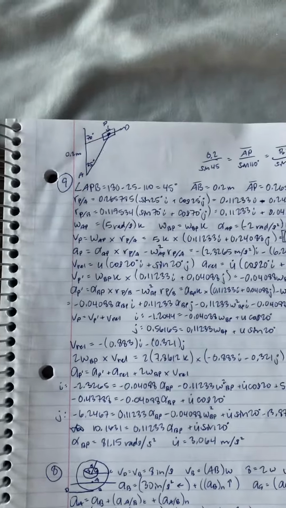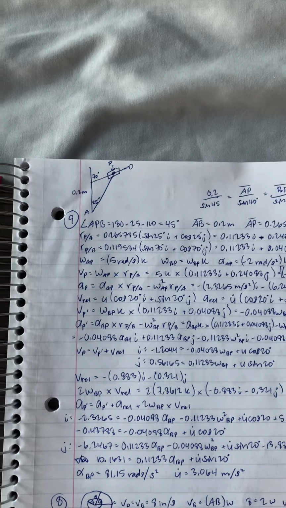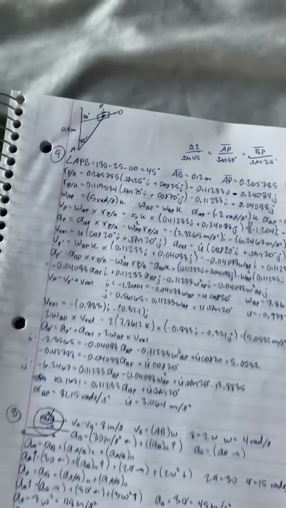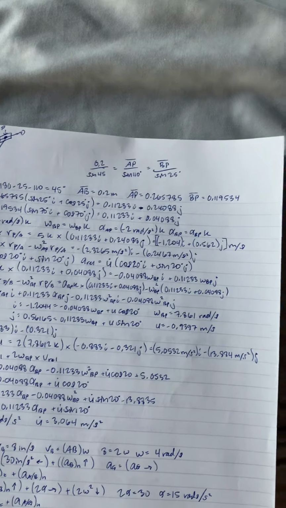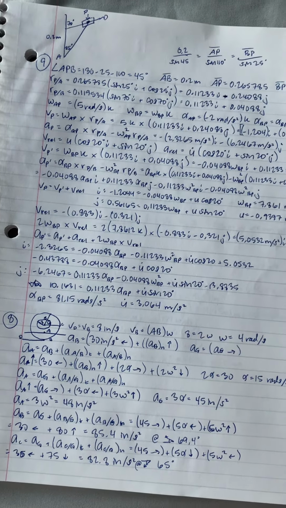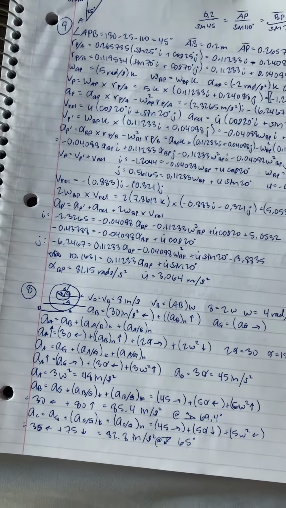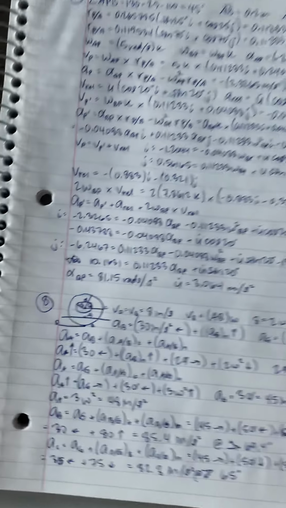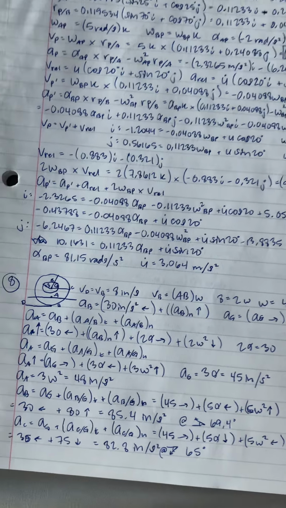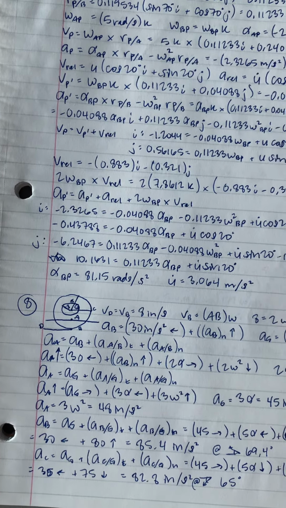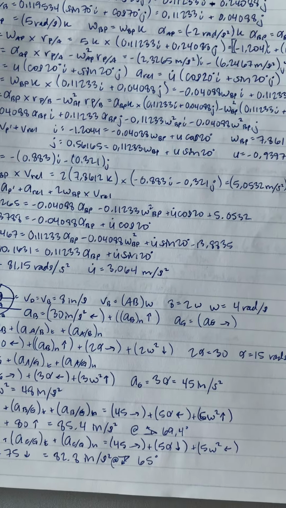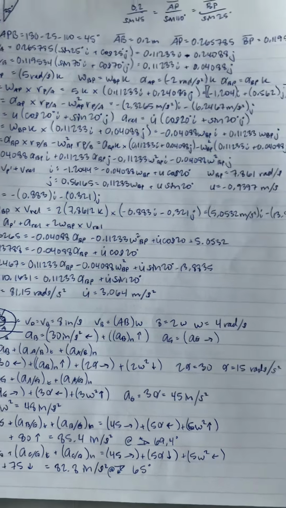But basically, it was that one with the collar on the bar, and then I believe it was moving down there at point A, if I remember correctly. But you do the law of sines, you find AP and BP. There was a lot going on with this one, but you segregate things down into i and j components, and then you can solve for angular acceleration of BP, which was 81.15 radians per second squared, and then u dot, which was 3.064 meters per second squared.